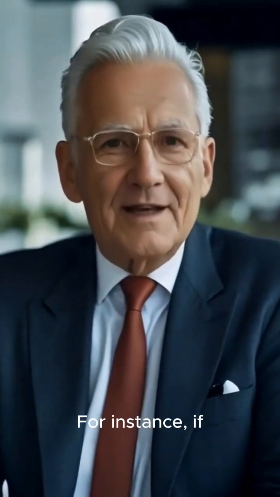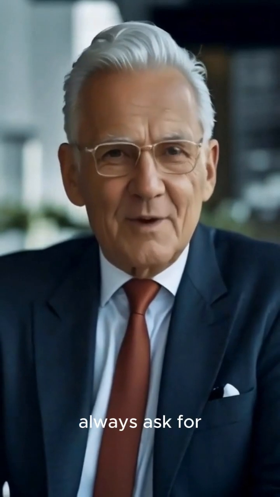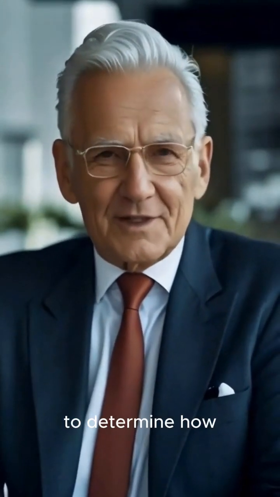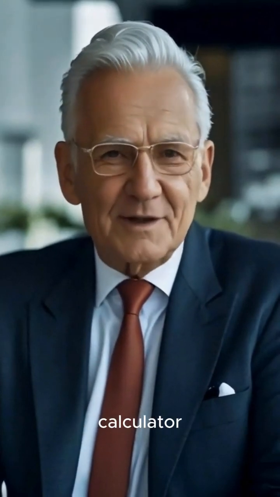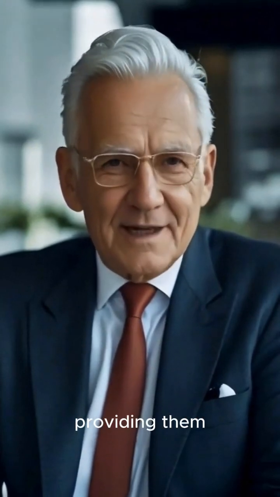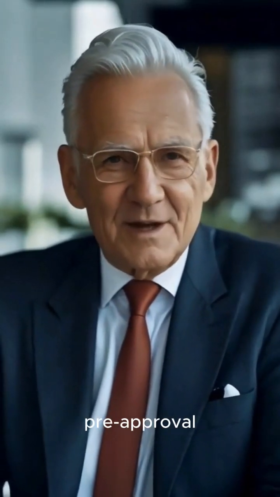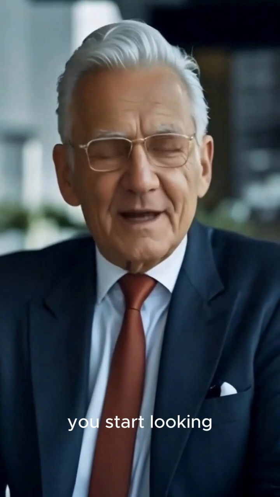For instance, if you're thinking about buying a car or a house, the lender will always ask for your gross monthly income. This is a key factor they use to determine how much you can afford to borrow. Using an online calculator ensures you're providing them with an accurate figure right from the start. This can make the pre-approval process smoother and give you more confidence when you start looking.